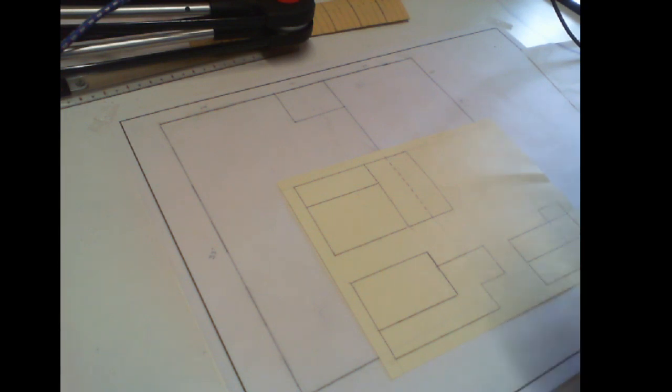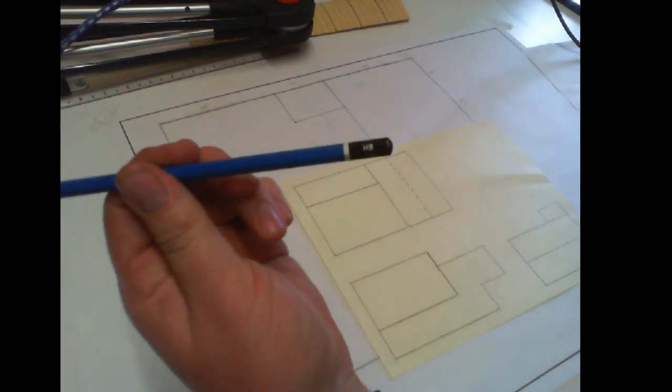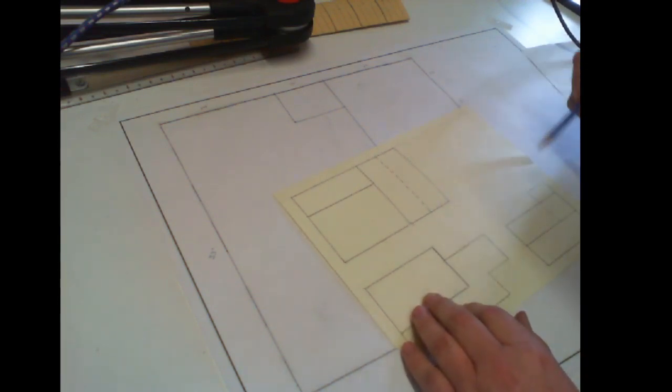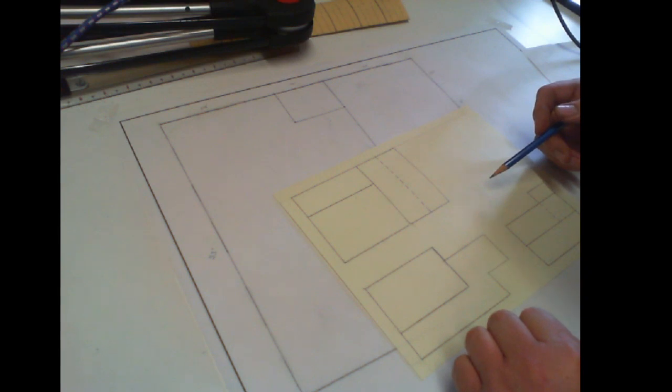So, all right, I just grabbed my HB pencil, which is the harder lead, so that way it can draw lightly without leaving heavy lines that I have to erase, okay?